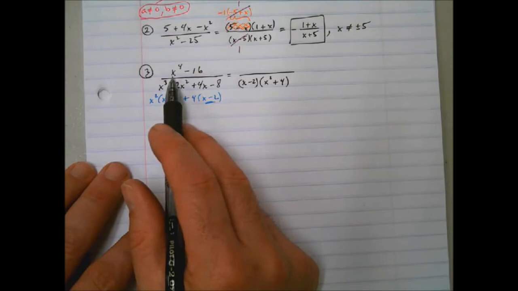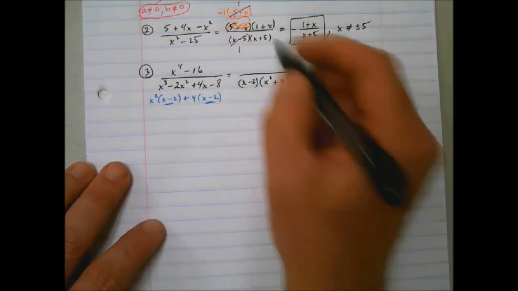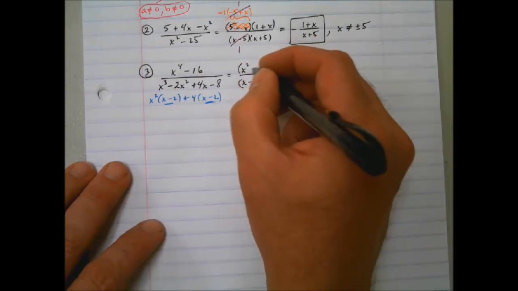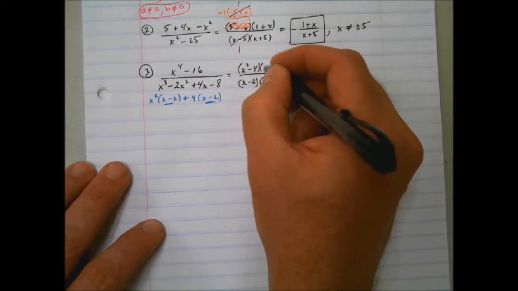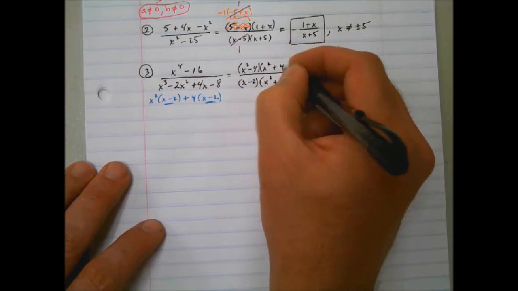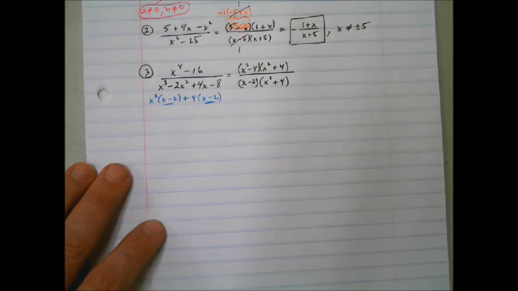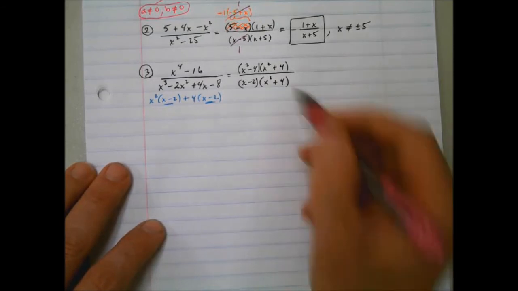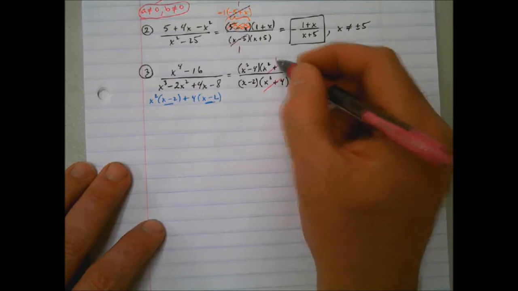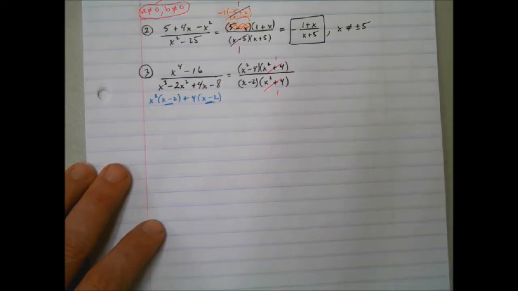And the numerator here, that is difference of squares. I have x squared minus 4 and x squared plus 4. Okay, right now I do notice that the x squared plus 4 is reduced. That's nice.